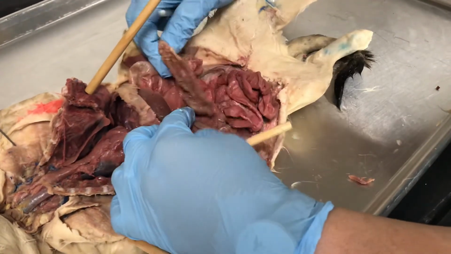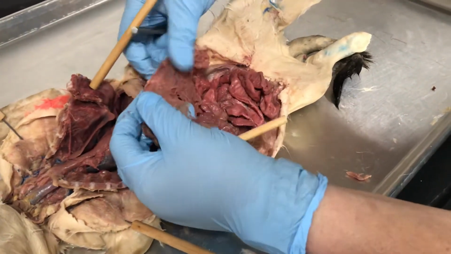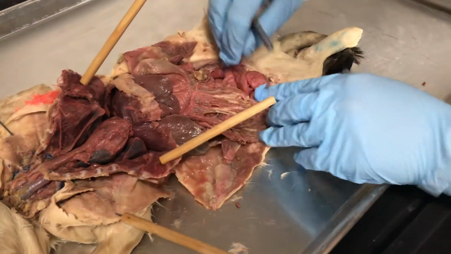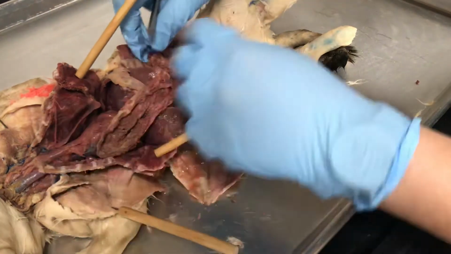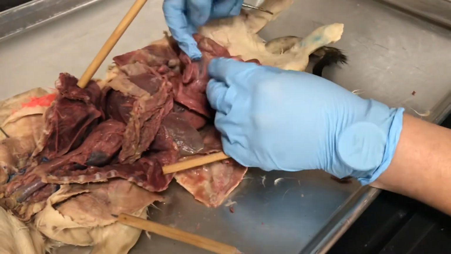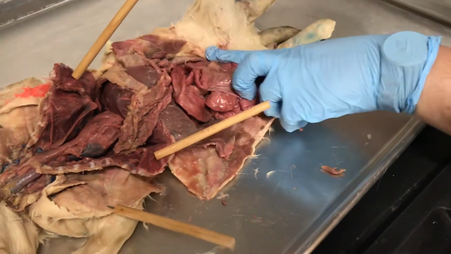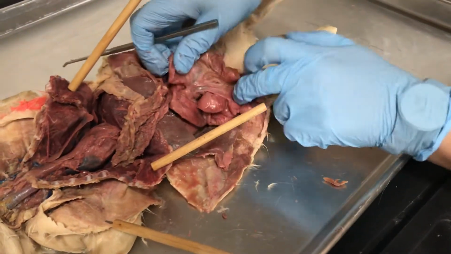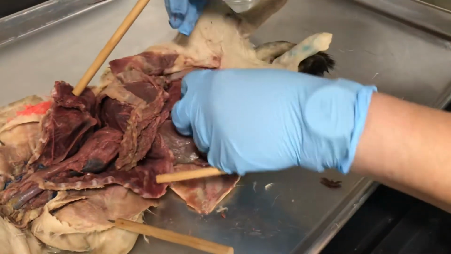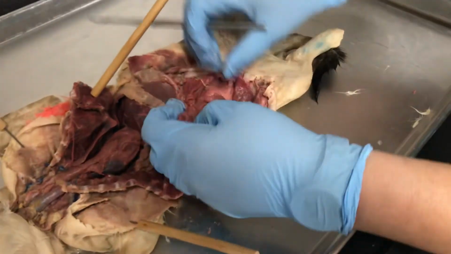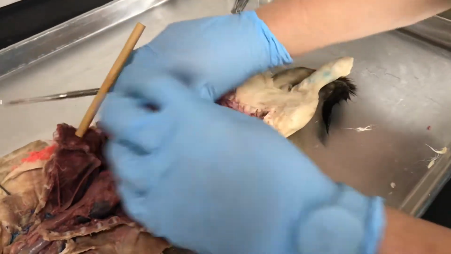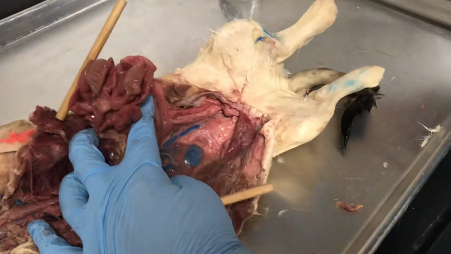Okay, and you see the omentum and peritoneal folding that covers the entire intestines, and you can see the small intestine and the mesentery. You see how thin the membranes are, and inside you can see the blood vessels. Then you will see the large intestine.